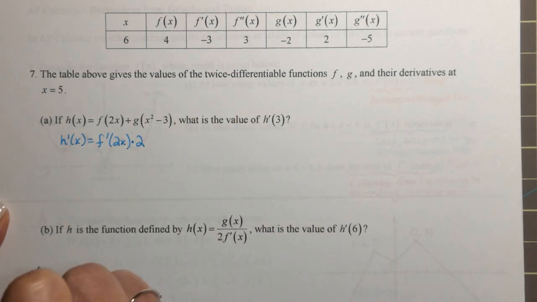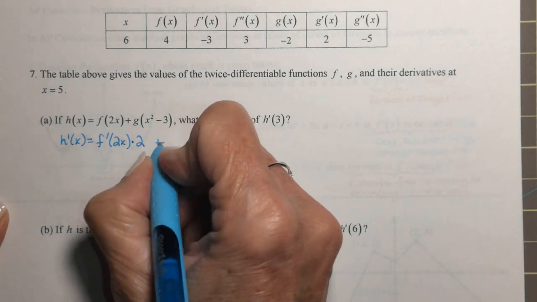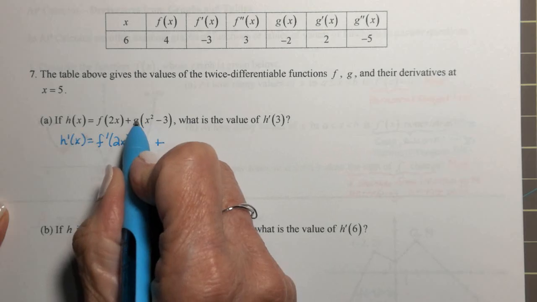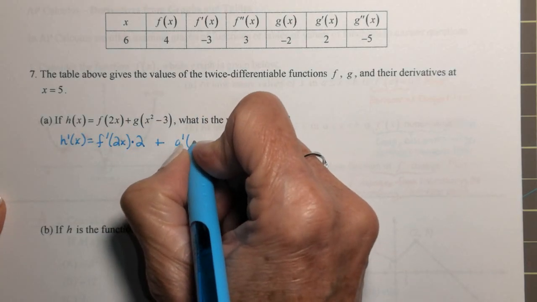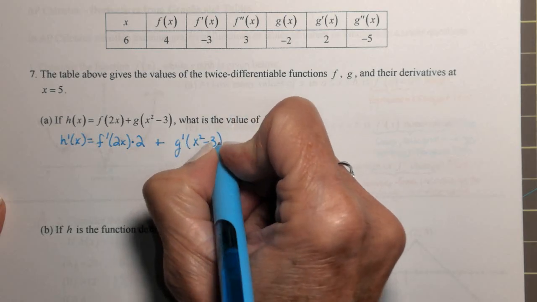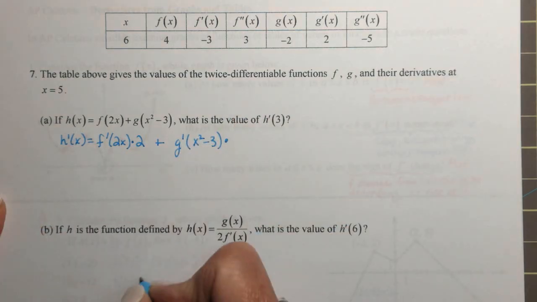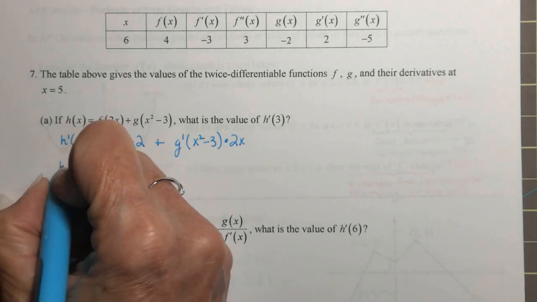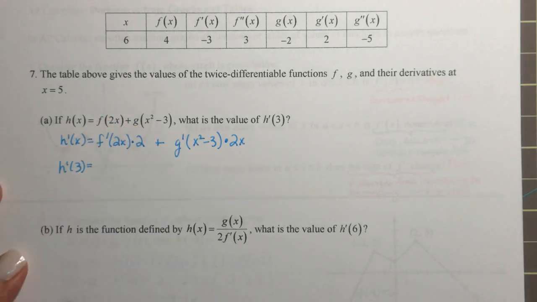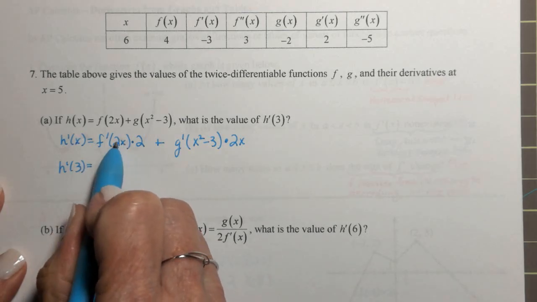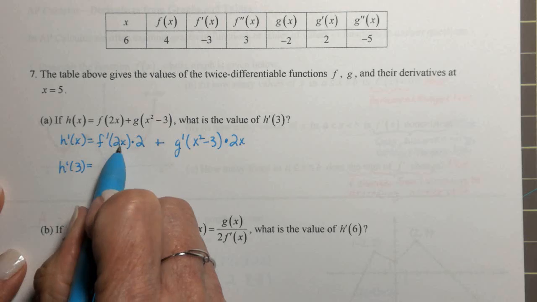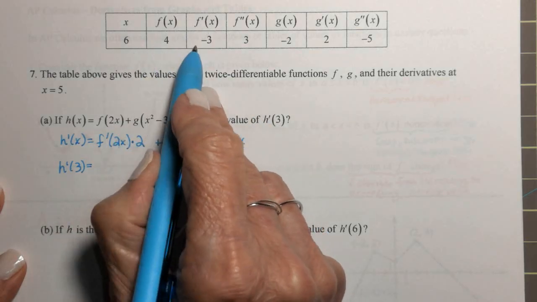Plus. Another chain rule. Start on the outside. Take its derivative. Leave your argument alone and then multiply by the derivative of your argument. Chain rule. Okay? Now we're going to plug in 3 for x. Alright, when I plug in 3 for x, I'm going to get a 6 right here. And I'll have f prime of 6. And f prime of 6 is negative 3.